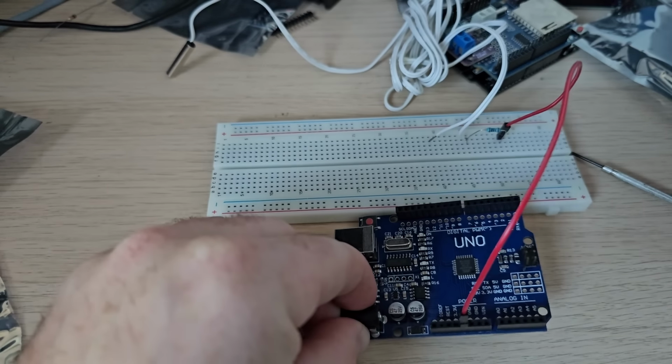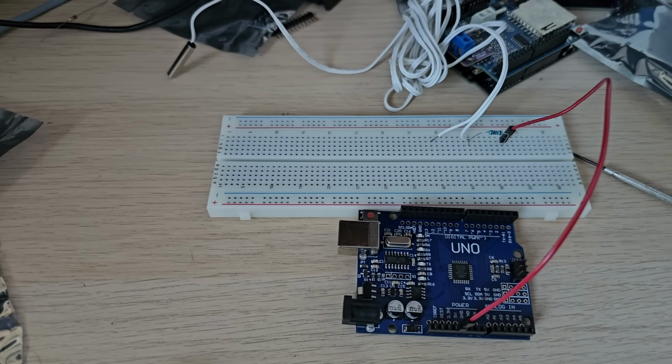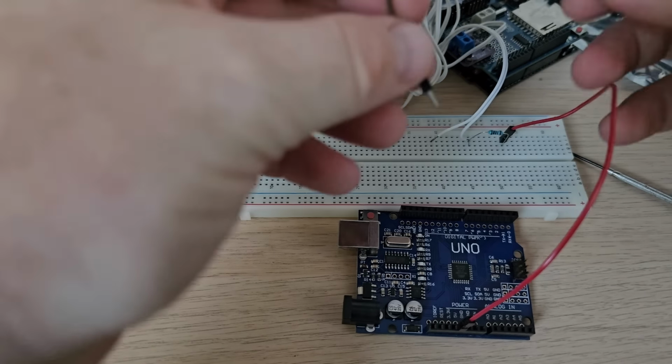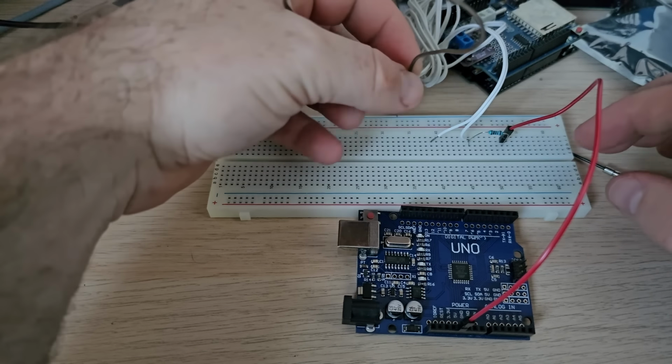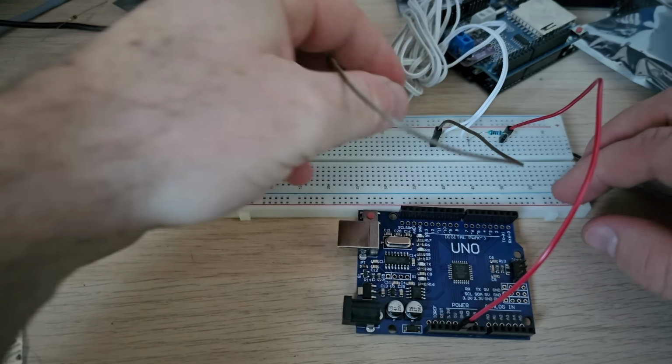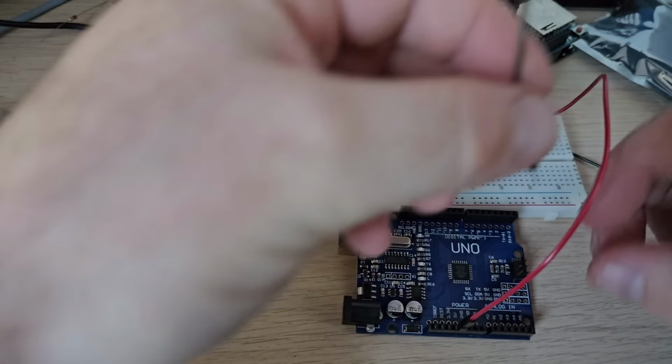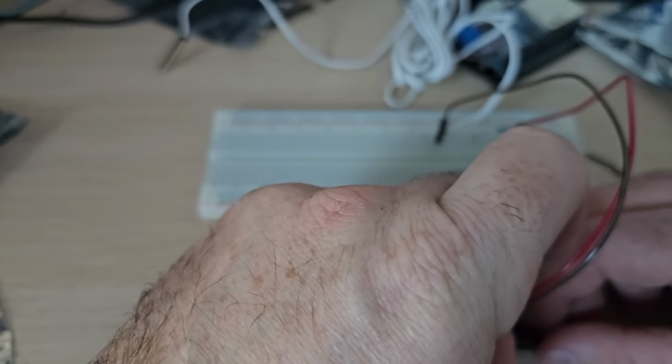Yep, so that's on the 5 volt. And the other end of the thermistor should connect to the ground, which is next to the 5 volt.